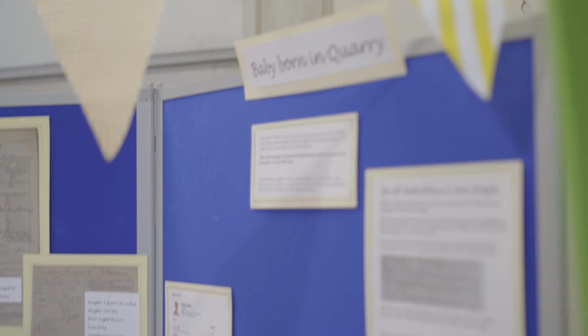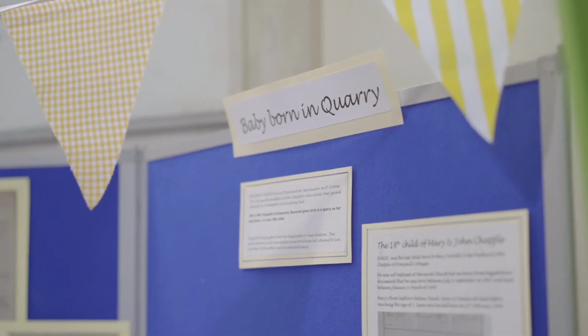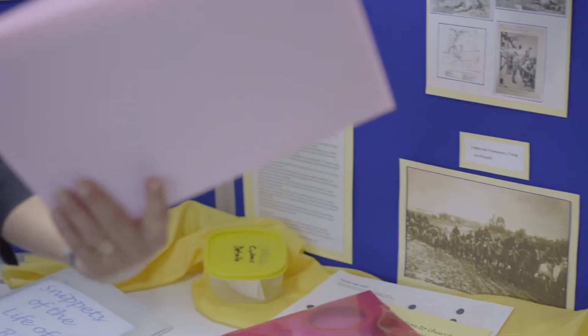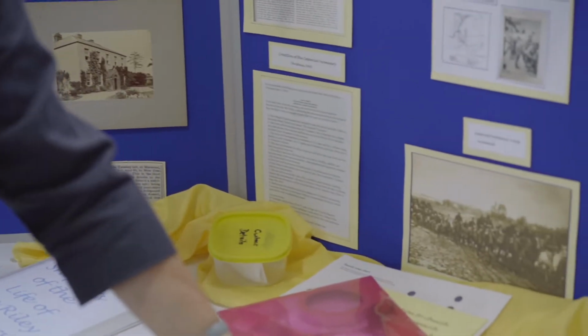This next story we'll tell you more about. It's about a baby born in a quarry, and this here is the granddaughter of the lady who had the baby. It's quite an interesting story. It's all about poverty and success, really.